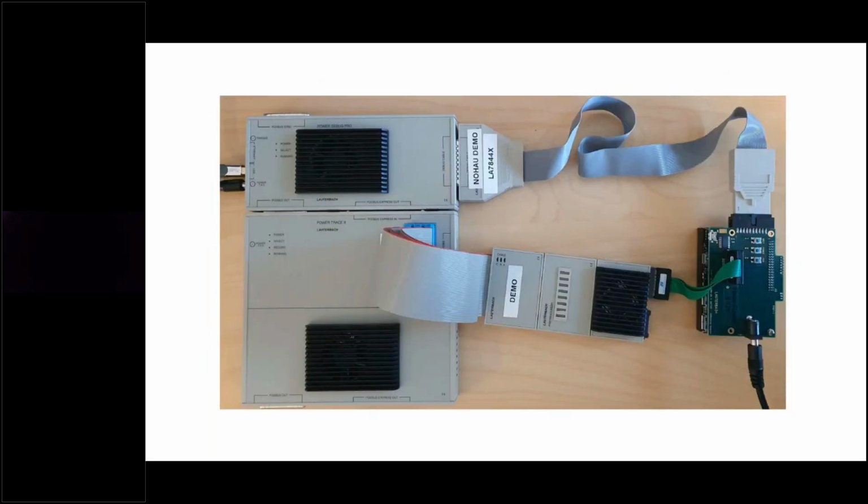So this is the setup that I'm using today. We have a debug unit and a trace unit and preprocessor and a debug cable. Our target is an Ultra96 with 4 A53 cores and 2 R5 cores. And actually I'm connected via Ethernet today, not USB. But that's just a minor detail and it doesn't change the way that Trace32 works.